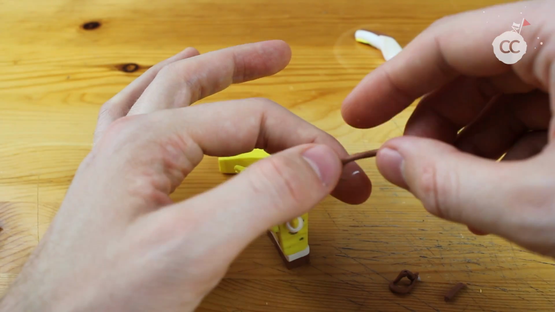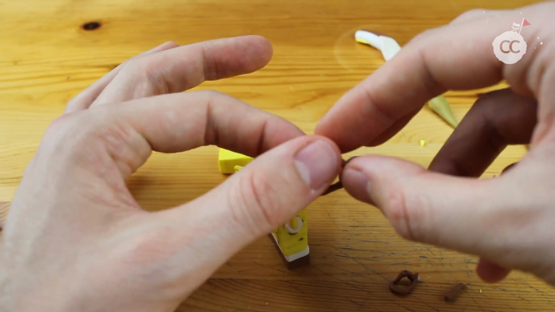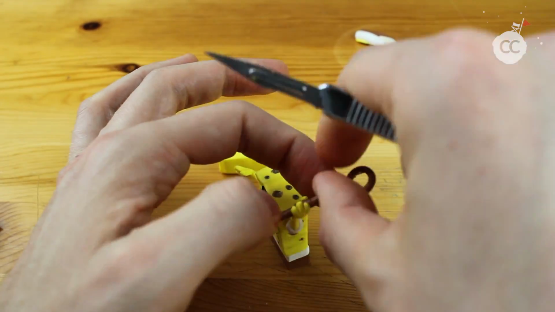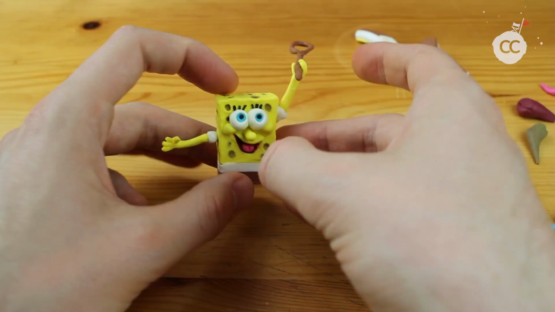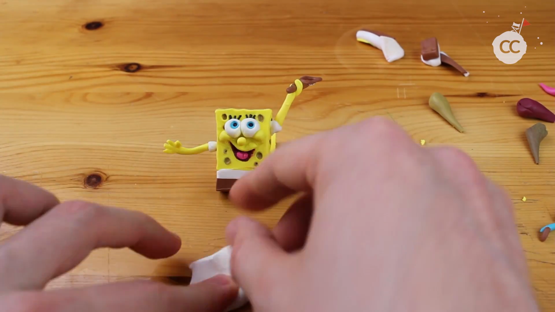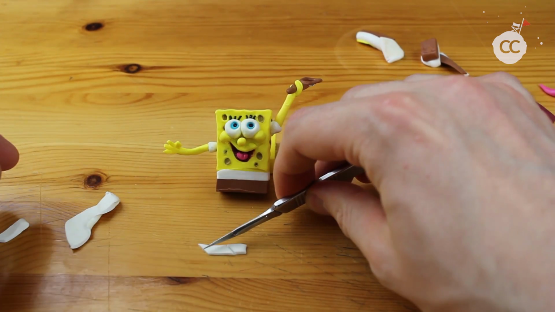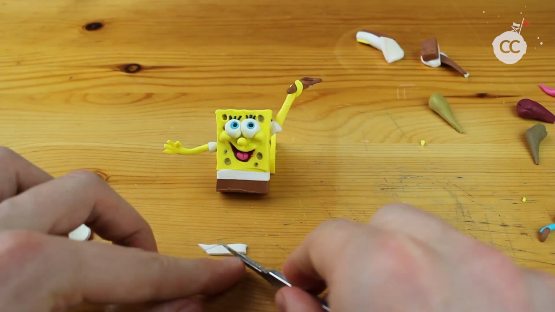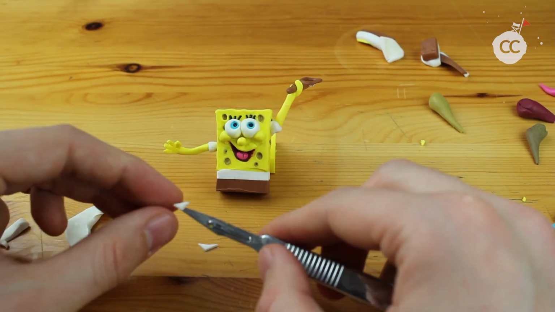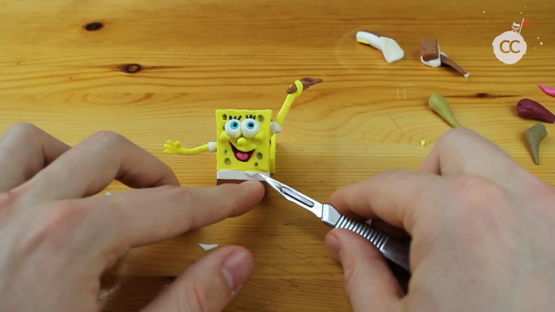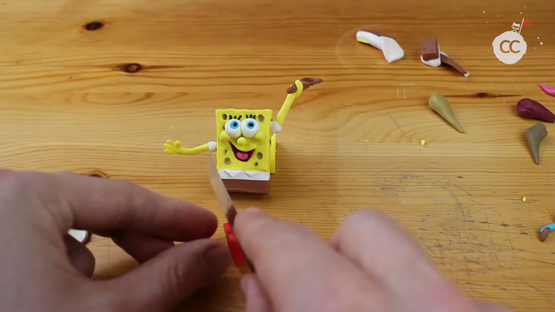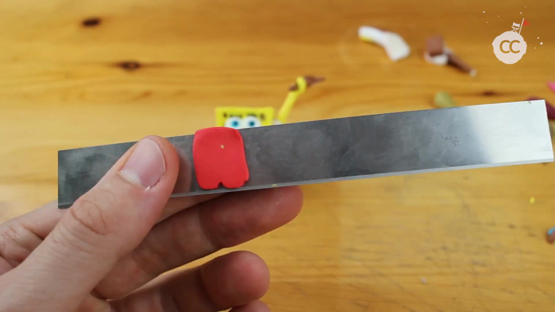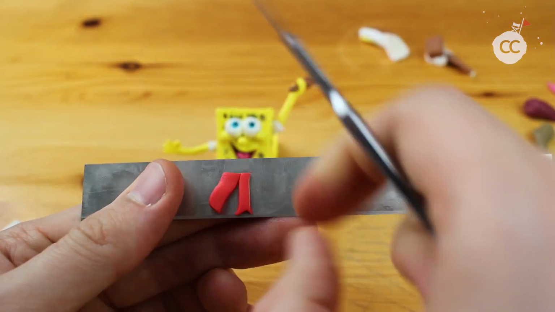I found a nice solution for the net, but you will see that in a minute. Okay, the arms are in position and finished. What is next? Next we will create all the details on the front part, for the shirt, for example, and of course, the characteristic red tie.